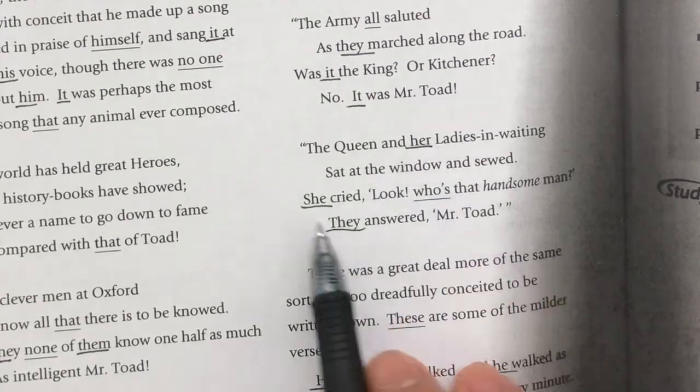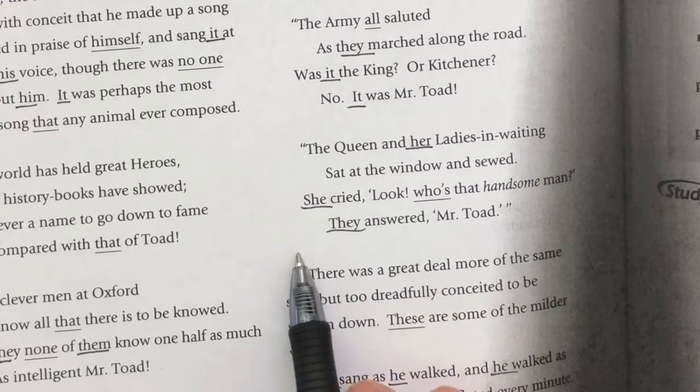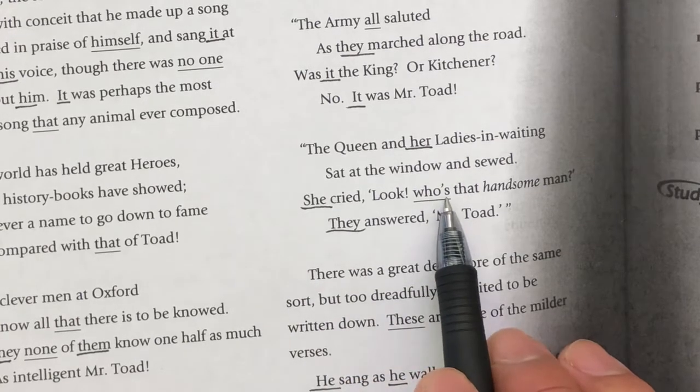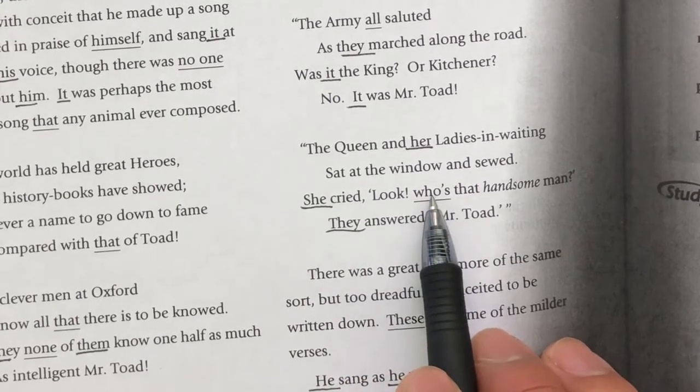So you've got her, she, and they that you should have underlined. And whose, okay, another interrogative pronoun has been underlined for you.